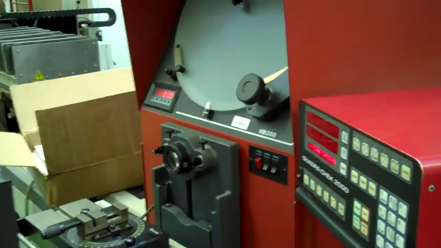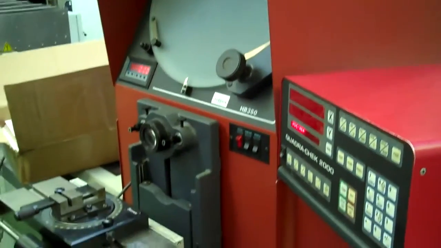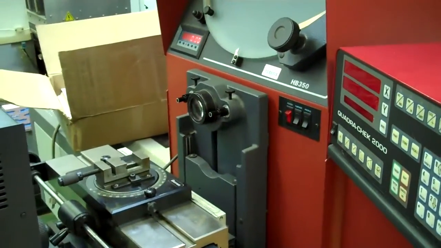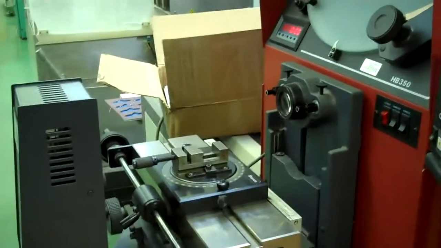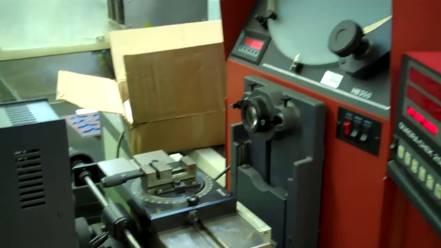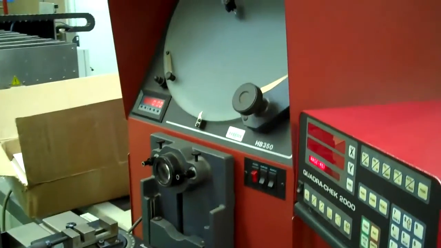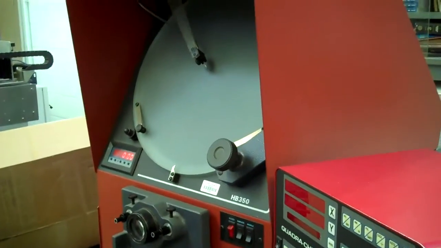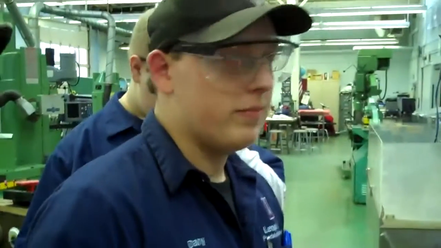We're going to talk about the optical comparator today. We're going to go over the parts of the optical comparator, show you what the different features are, and then we'll be showing you how to calculate out radiuses, how to calculate out distances and angles by using this machine. Davey's going to do a demonstration for us today on how it works.